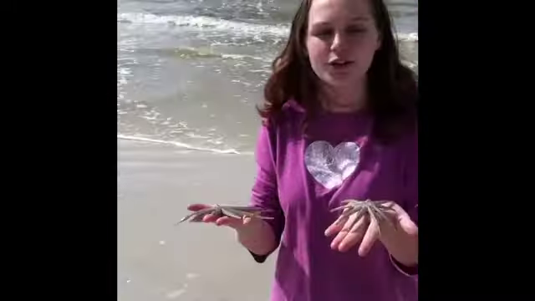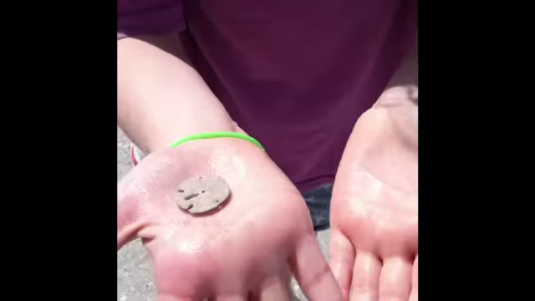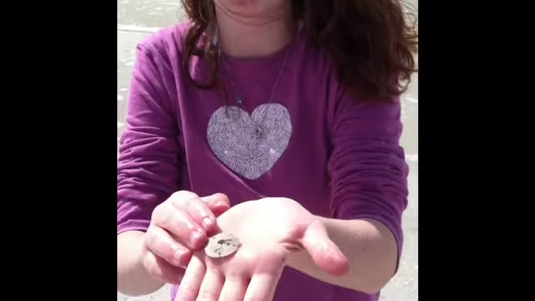So I found 2 more starfish, and again with the tide pool in the middle intertidal zone, and these are acting as predators to the sand dollars, which I have not found yet, but hopefully I will soon. Okay, so I found a sand dollar in the lower intertidal zone, and I'm going to put it back even though it is cracked, but I'm still going to put it back.